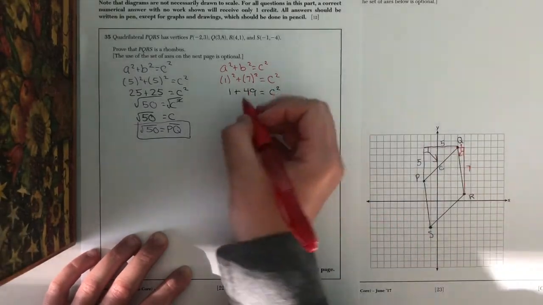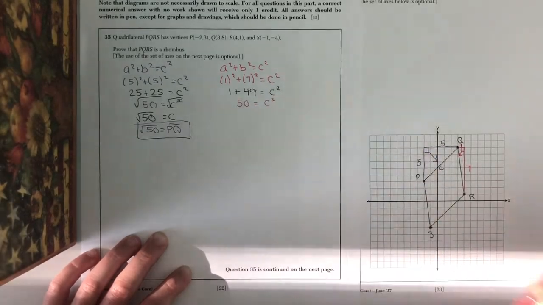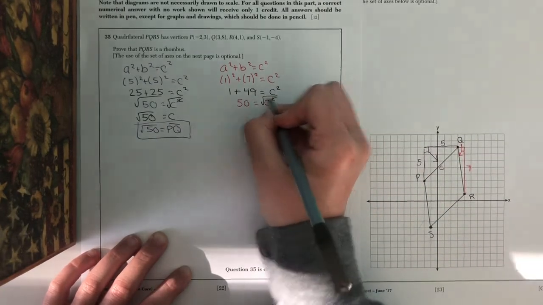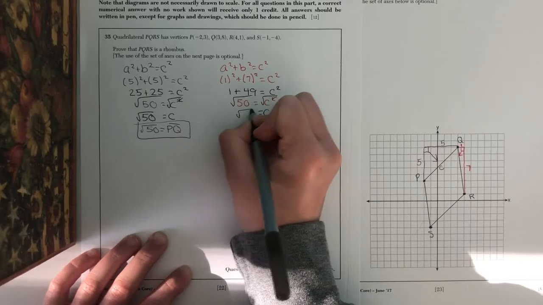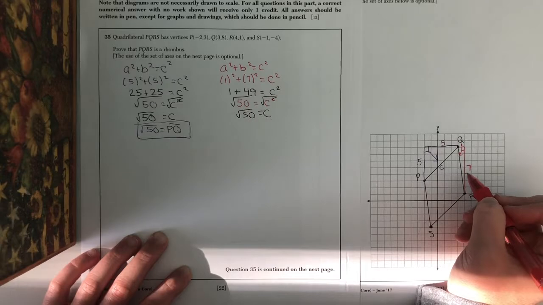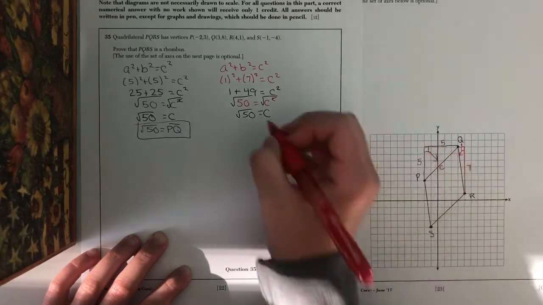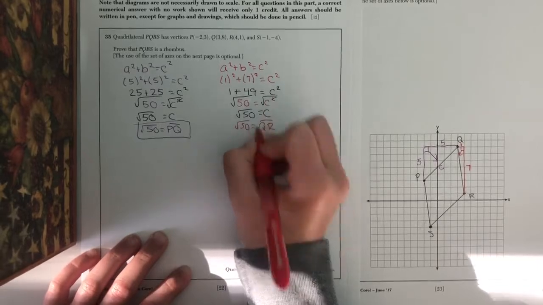Then I combine, so 49 plus 1 is 50, is equal to C squared. Taking the square root on both sides to undo that C squared, we get C is equal to the square root of 50. So we let C be my side length QR. So QR is equal to the square root of 50.